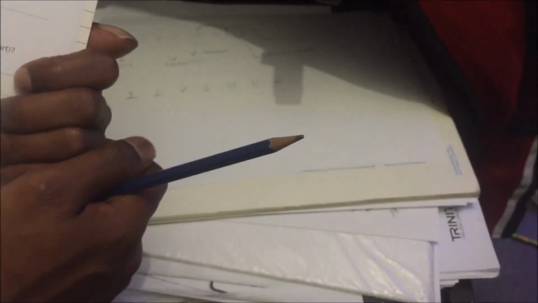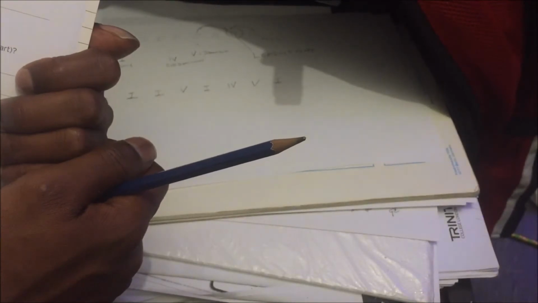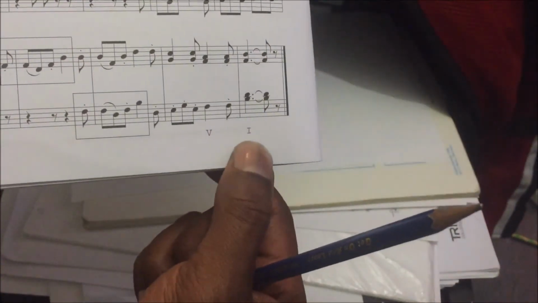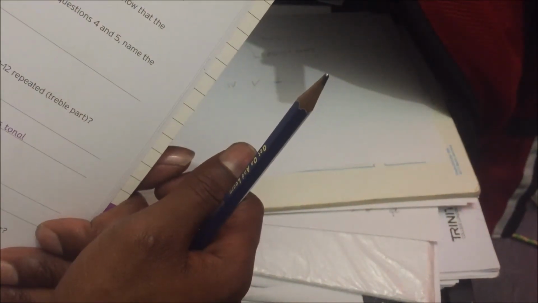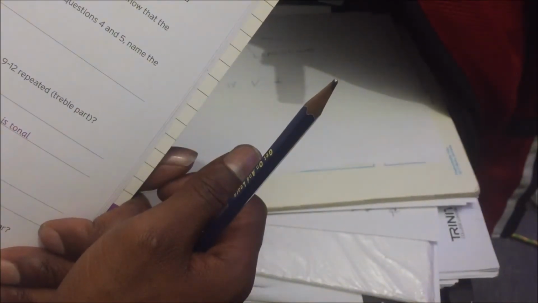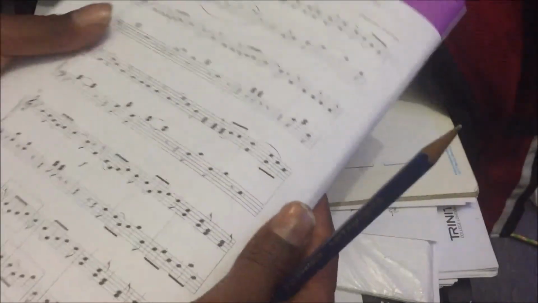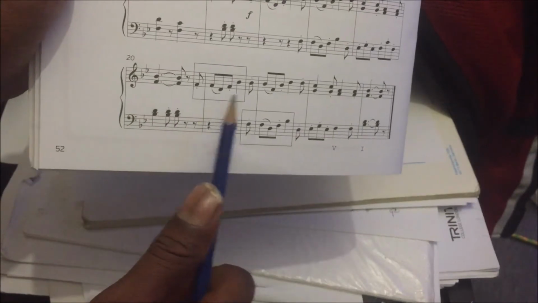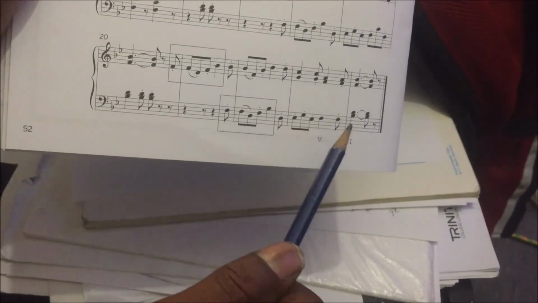Write a Roman numeral below the last chord of this piece to show that a tonic chord accompanies the tune. So you're going to put a big I, tonic, major. Write a Roman numeral below the last dotted crotchet beat of bar 23 to show that the dominant chord accompanies the tune here. Right, so bar 23. Bar 20, 21, 22, 23, the dotted note.